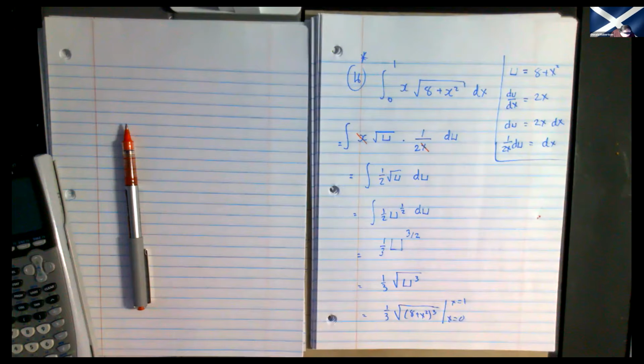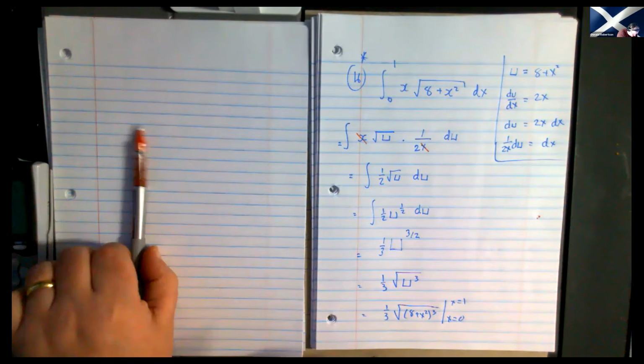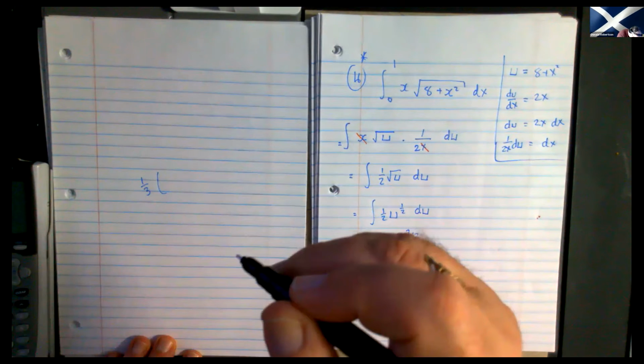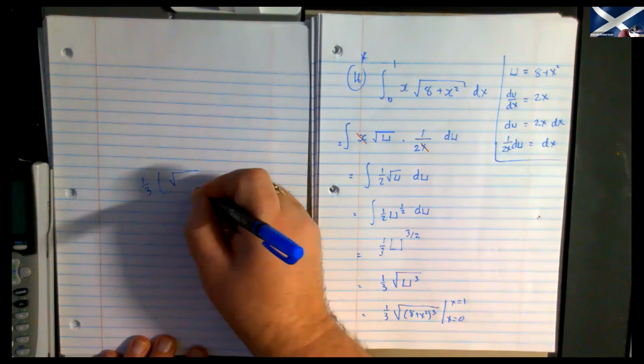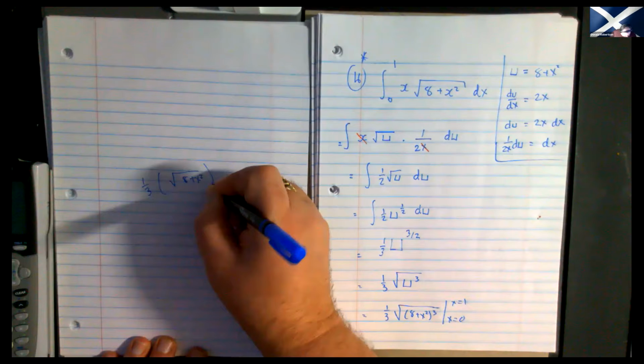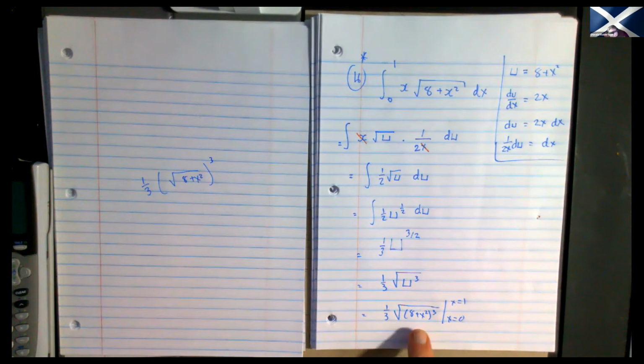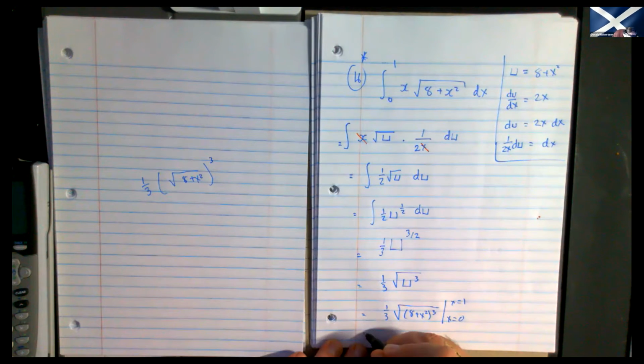Now I could have done this guy here and decided that it was going to be the square root of 8 plus x squared first, and then I'd cube the answer. Now, I did that earlier today. I think in this case, the numbers are so small, I could probably do it just as is. So I'm just going to leave this one alone. And let's see what we get. We get 1/3 the square root.